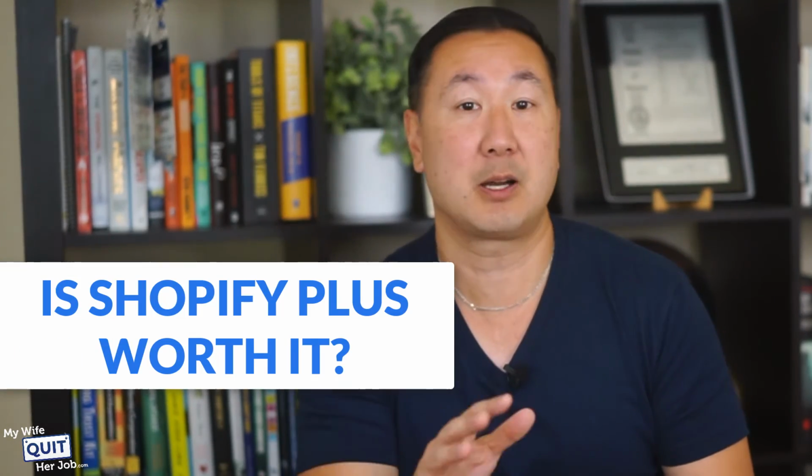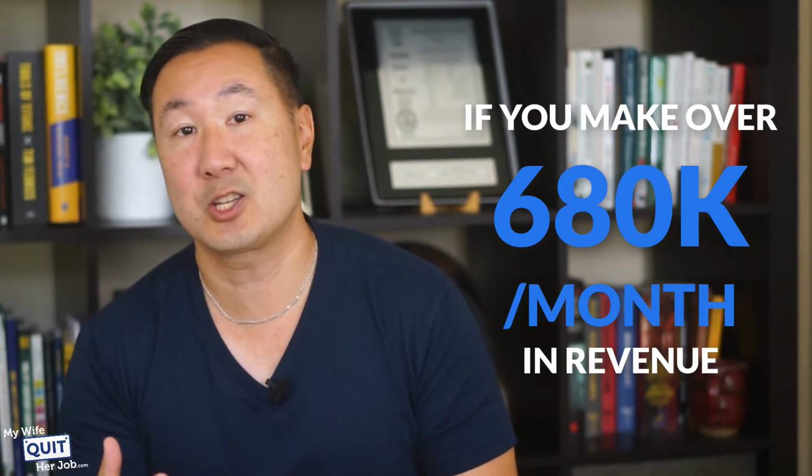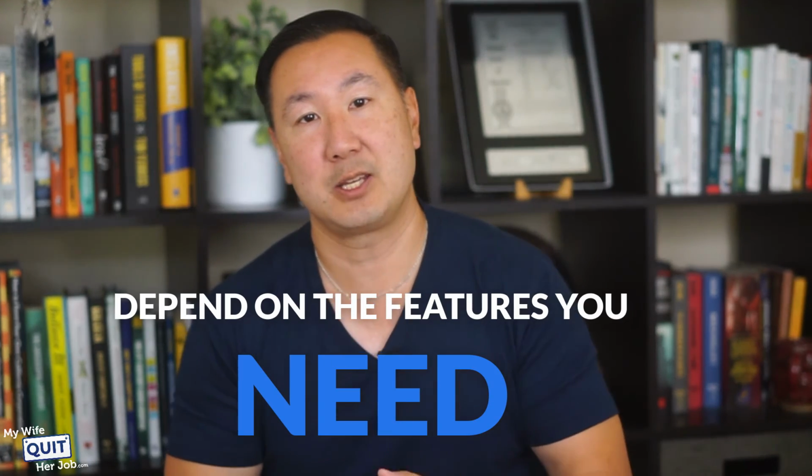The other question I get asked is, is Shopify Plus worth it because it costs $2,000 a month minimum? Well, it can be worth the money if your store makes at least 7 figures in annual revenue. In general, it makes sense to upgrade to Shopify Plus if you make over $680K per month just for the credit card processing savings alone. However, if you're making between $110K and $680K per month, your decision to use Shopify versus Shopify Plus will depend on the features that you need.